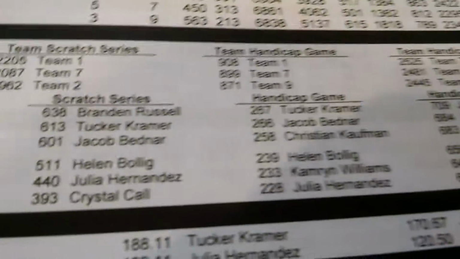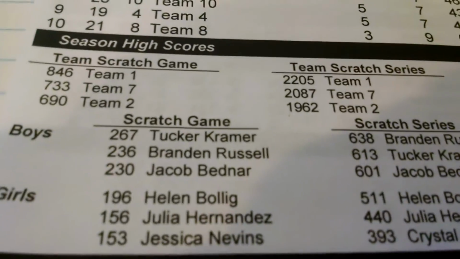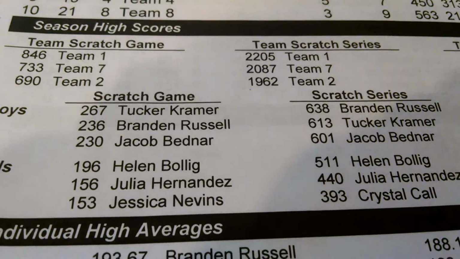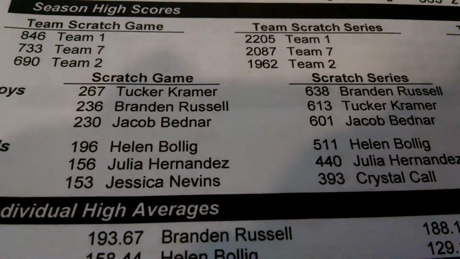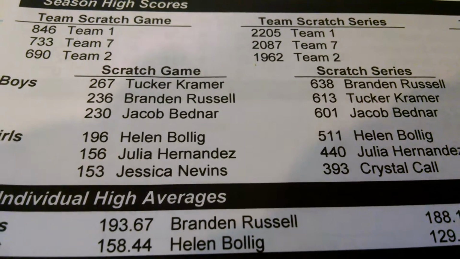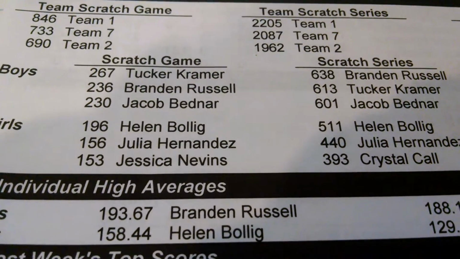And really, if you look at this, you've got Team 1, Team 7, Team 2. You don't really know who those people are. It emphasizes the benefit of naming your teams, since I certainly don't know the team number in the leagues that I bowl in. It just makes it easier for everyone as well.